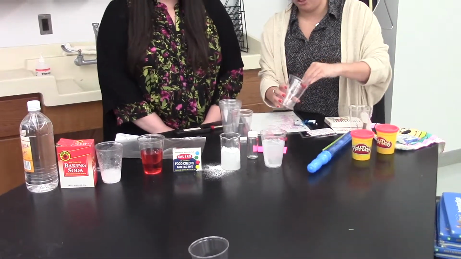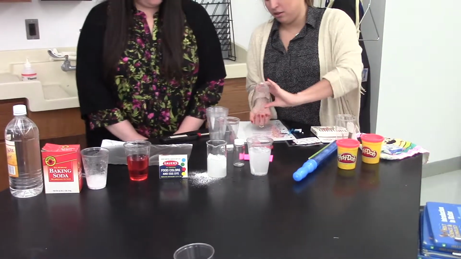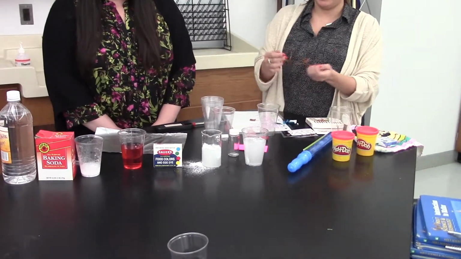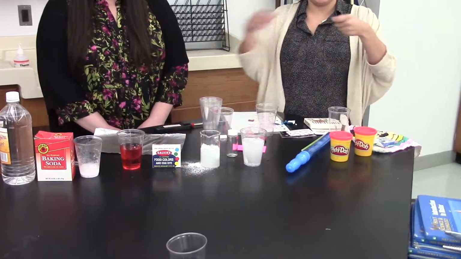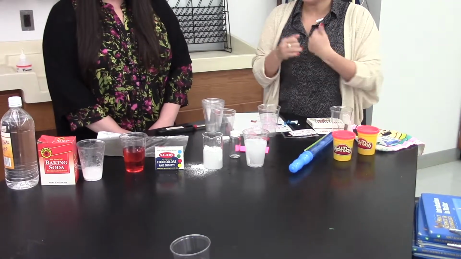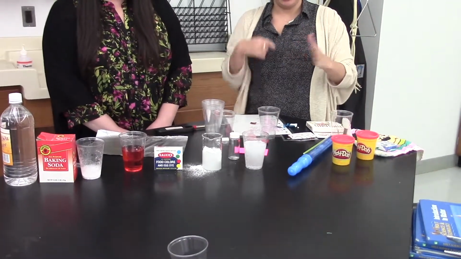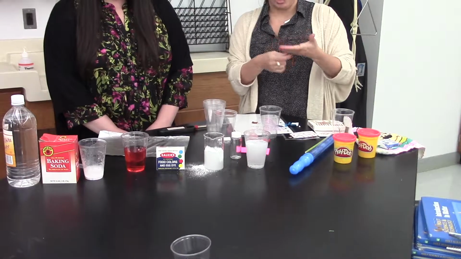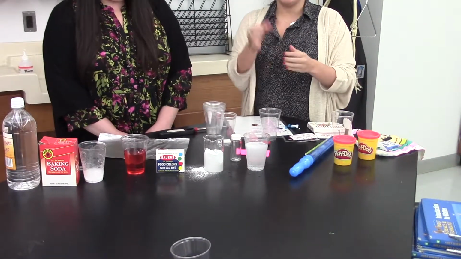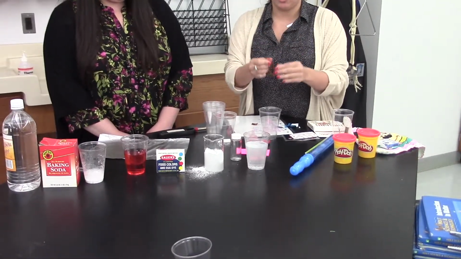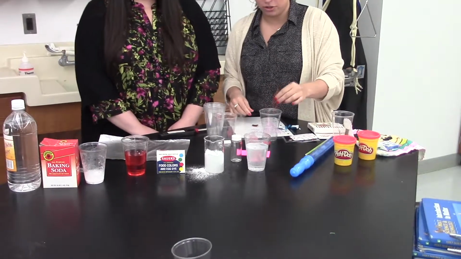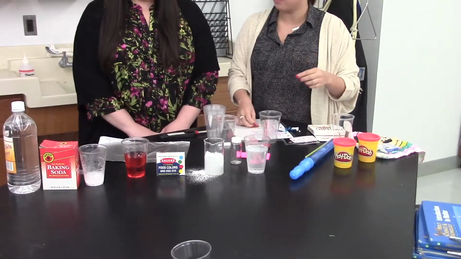This next demonstration we have pieces of copper. This is copper wire. We're able to bend the wire easily and make it into different shapes. This also has a property name that goes with it. So when you record what type of change this is, make sure you include the vocabulary word as well.